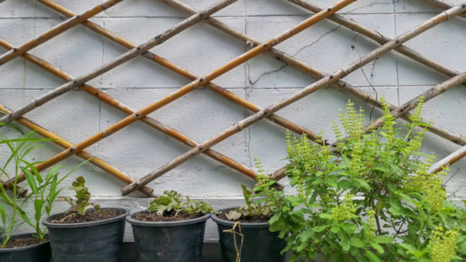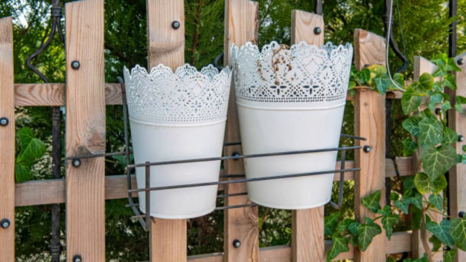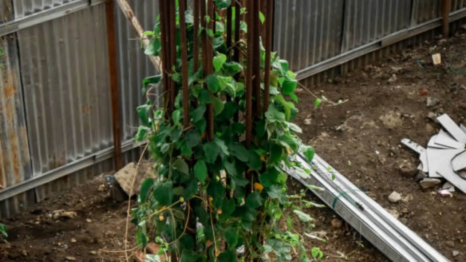Use an arch trellis at the entrance of your garden to create a welcoming entryway. Plant flowering vines like roses, clematis, or honeysuckle to add color and fragrance. An entrance arch can define the transition from one area to another, creating a sense of arrival.